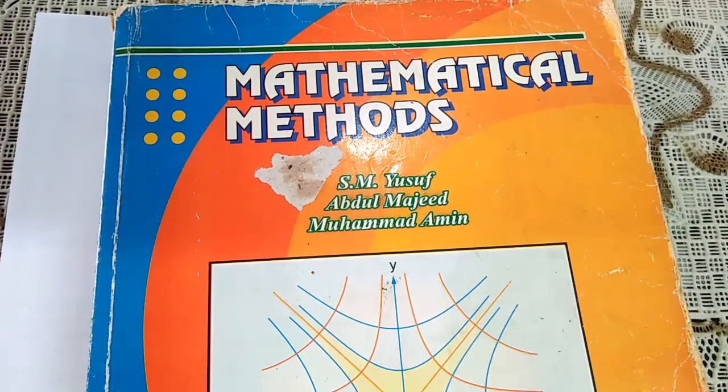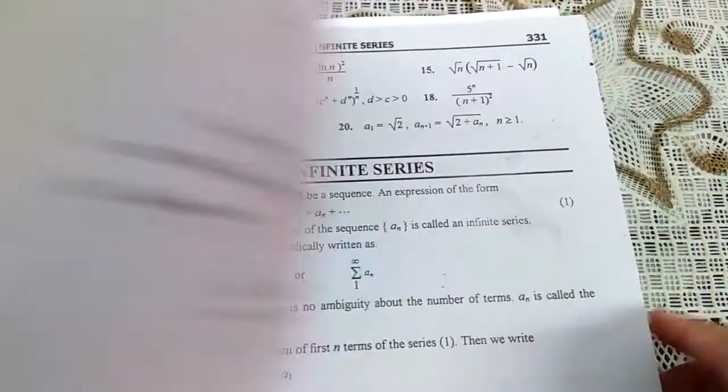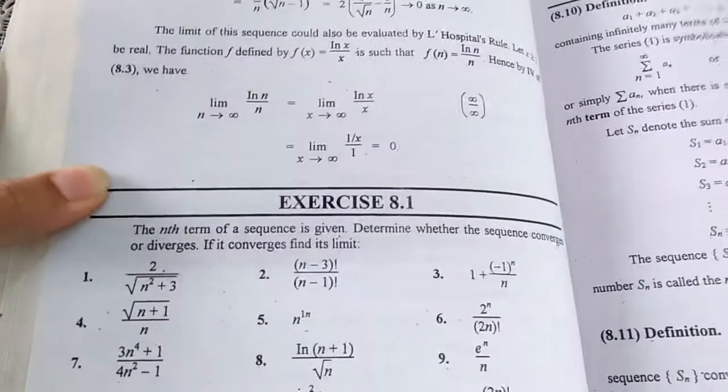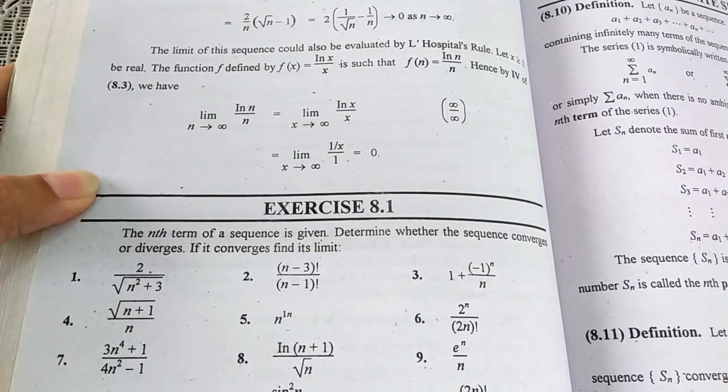Mathematical Methods by S.M. Yusuf, Abdul Majid, and Muhammad Amin. This book is for the BSc students, and we are going to start exercise 8.1 of this book, Mathematical Methods.